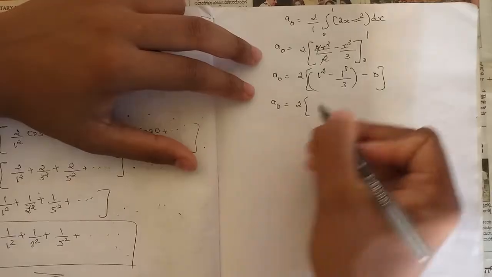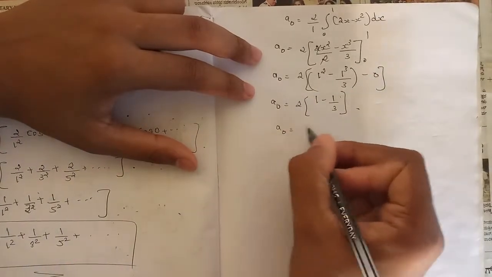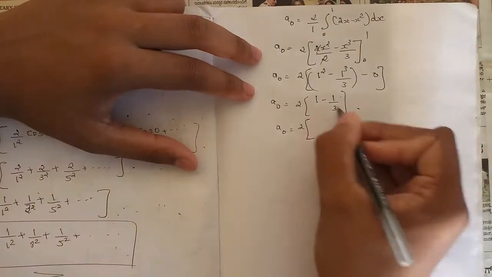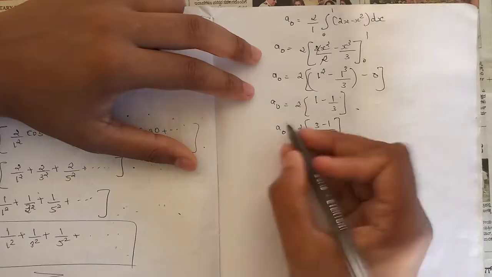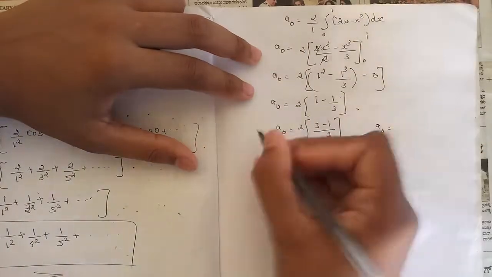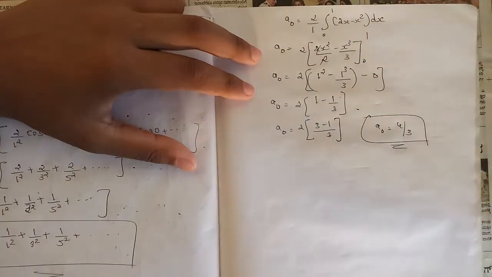a0 is 1 square is 1 minus 1 by 3. So a0 will become, multiply this, 3 minus 1 by 3, 3 minus 1 is 2, 2 into 2 is 4. So the final value of a0 is 4 by 3.